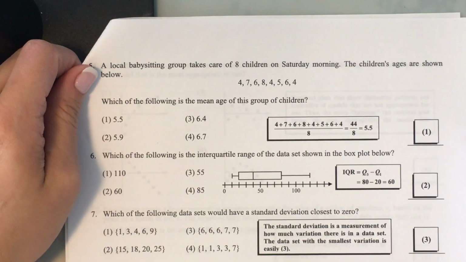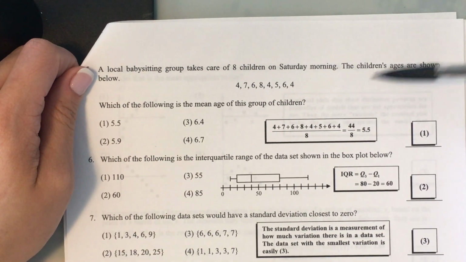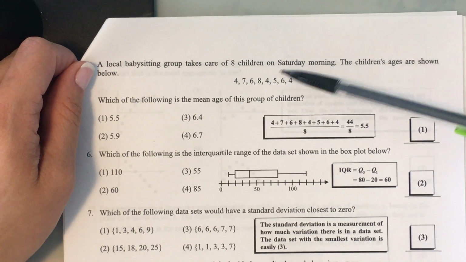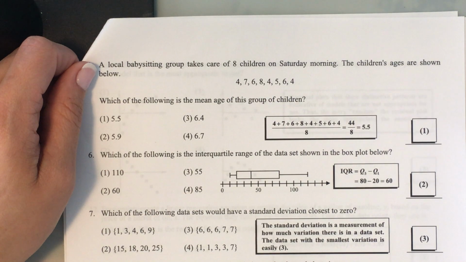On the next page, a local babysitting group takes care of 8 children on Saturday morning. The children's ages are shown below. They want to know the mean. You want to make sure that you know the mean is the average. You're just going to add them all up, divide by 8.